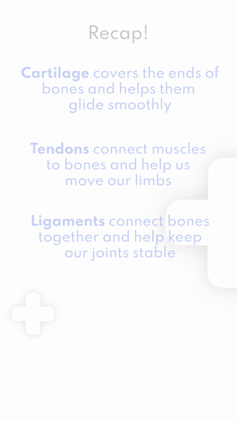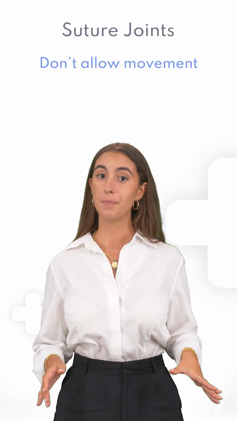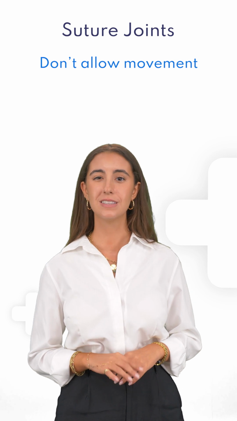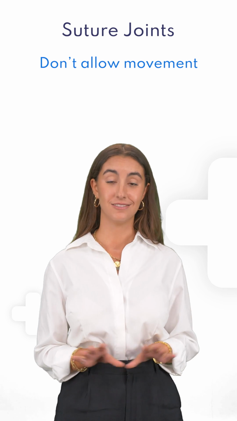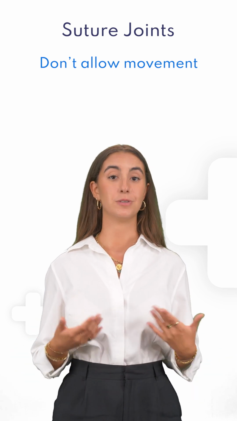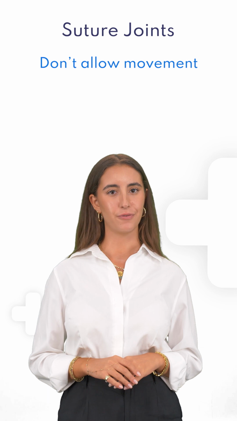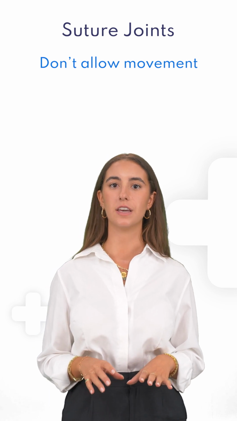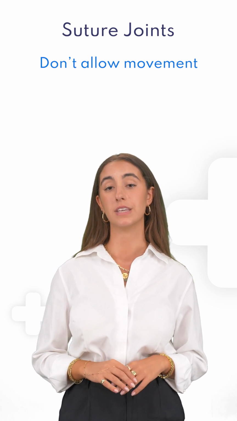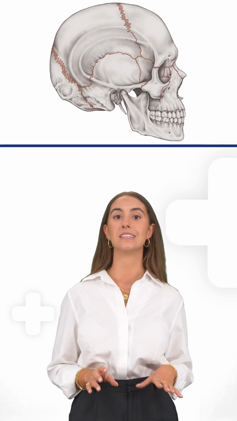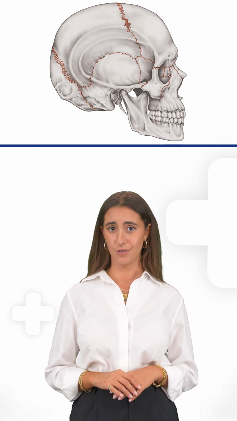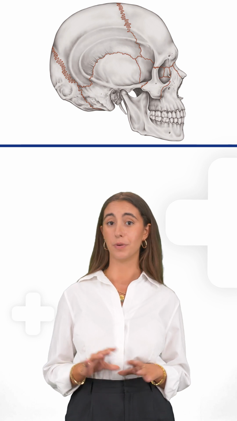So now we know the different parts of the joint, but did you know that there are different types of joints in the body? The first type is called a suture joint, and this one is a bit strange because suture joints actually don't allow movement at all. I know. I just told you that joints help us move around, but suture joints are a bit different. They're still classified as joints because they are the point where two or more bones come together, but they don't allow movement. Trust me, in this case, that's a good thing because you can only find suture joints connecting the different bones in our skull. We definitely do not want the top of our head to be moving around where the bones meet.